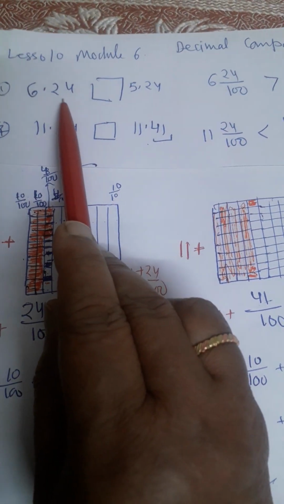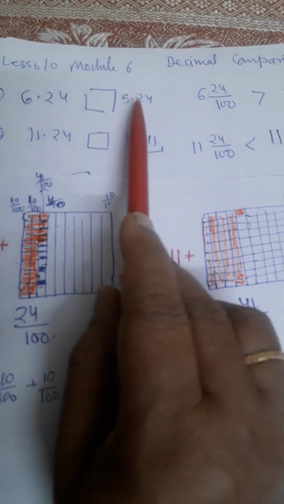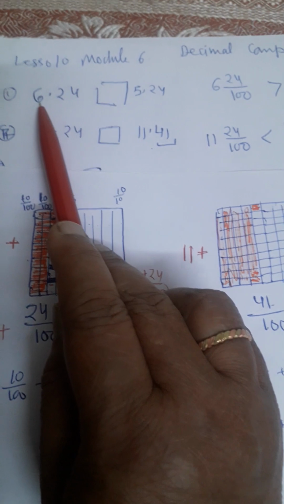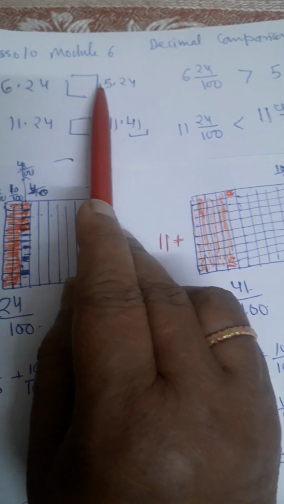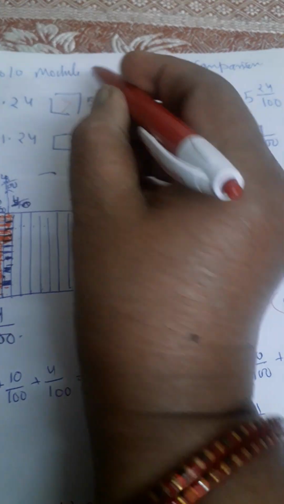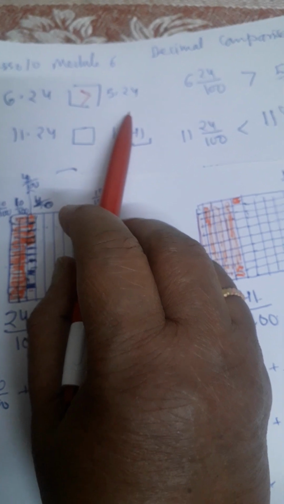We will compare decimals. Here we see 6.24 and 5.24. Which is smaller and which is greater? It will be 6, because 6 is bigger than 5. So we have to write it like this: 6.24 is bigger than 5.24.